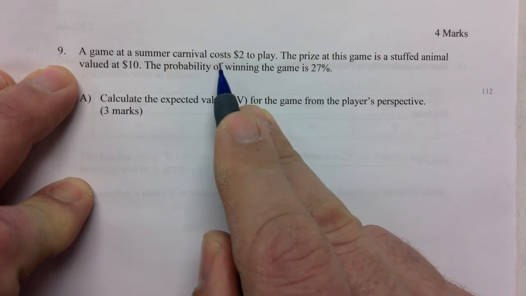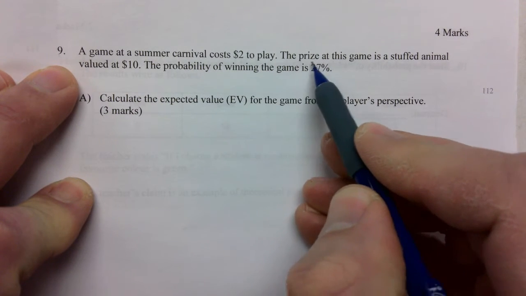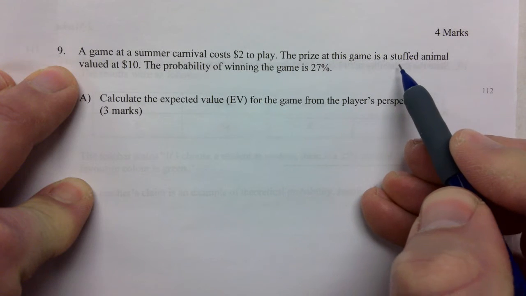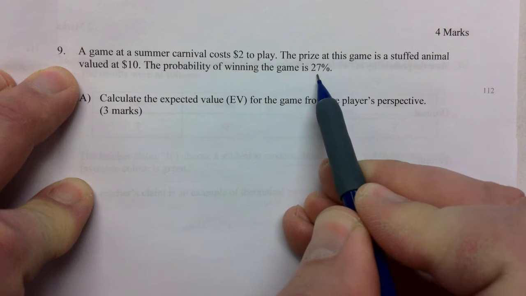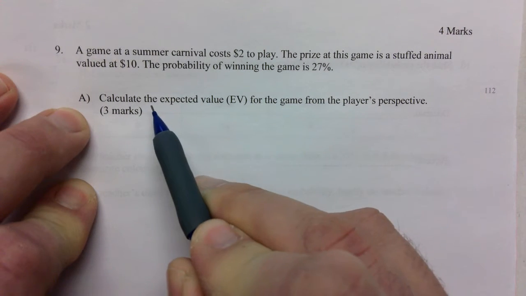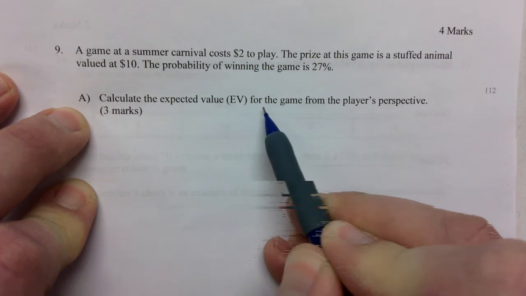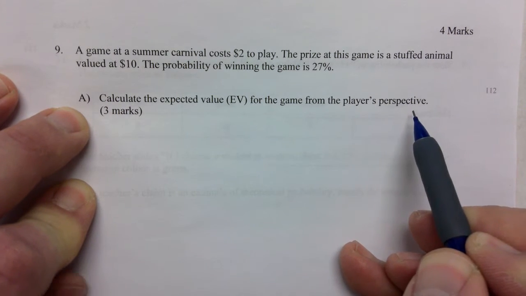The game at a summer carnival costs $2 to play. The prize at this game is a stuffed animal valued at $10. The probability of winning the game is 27%. Calculate the expected value for the game from the player's perspective.